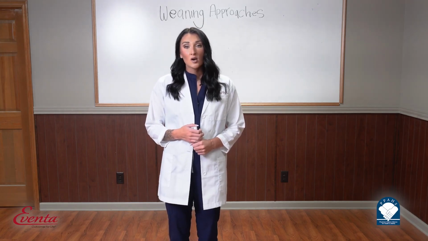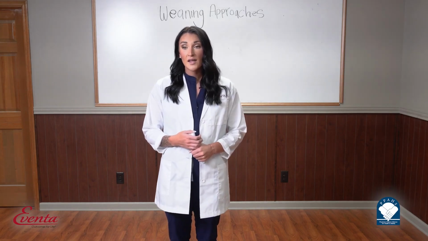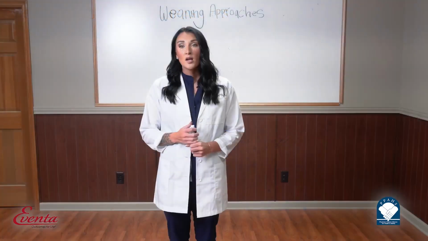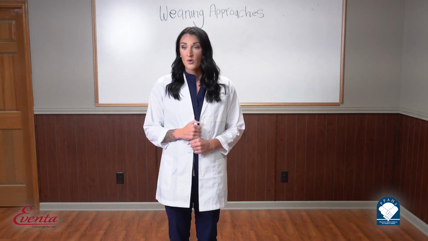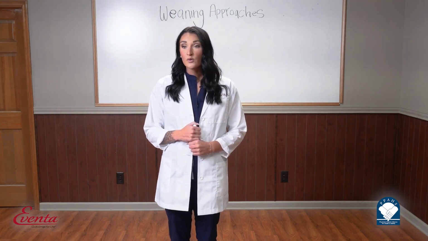You want to determine alarms that are critical, such as the low SpO2 alarms, high or low respiratory rate, high and low heart rate, or any kind of arrhythmia. Use a monitoring system which records and reports all events. Create additional layers of safety through redundant alarm systems with alarm escalation. Create accountability through review of alarm events with accompanying responses.